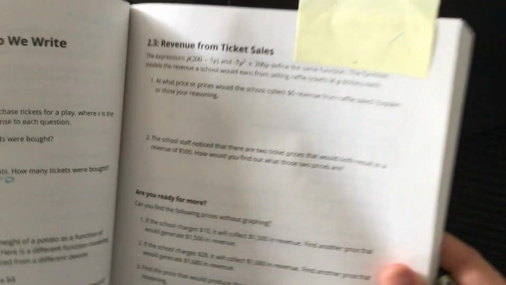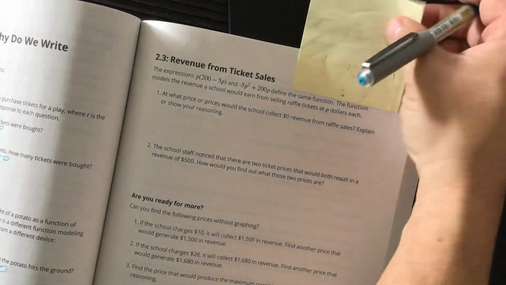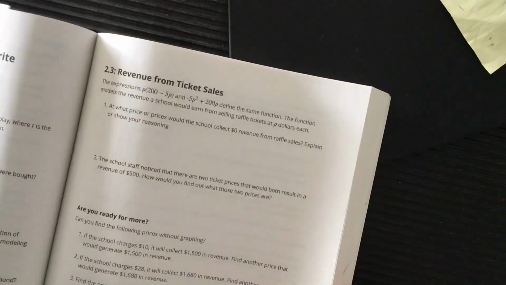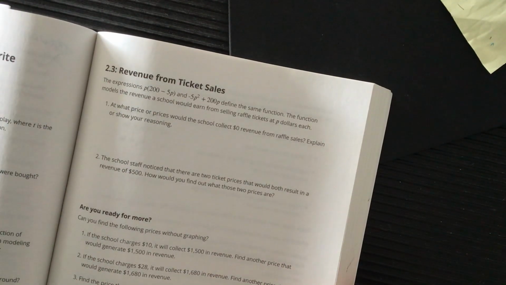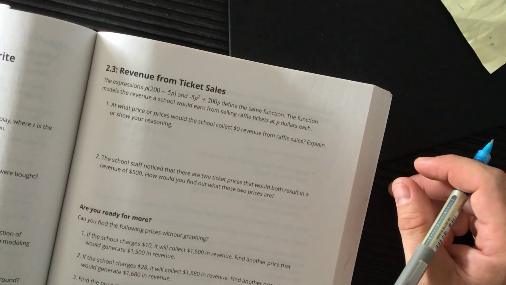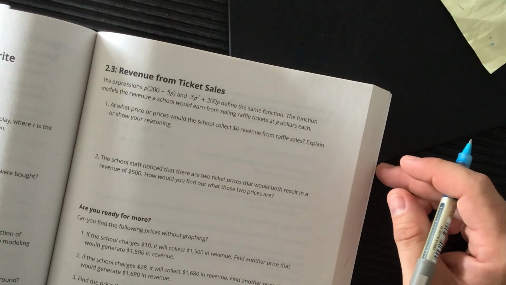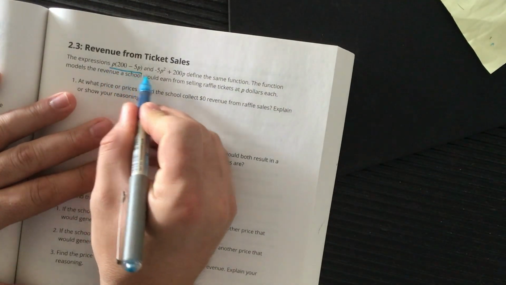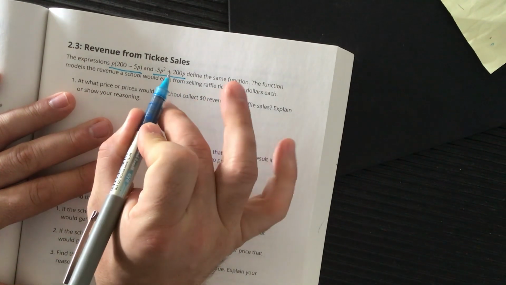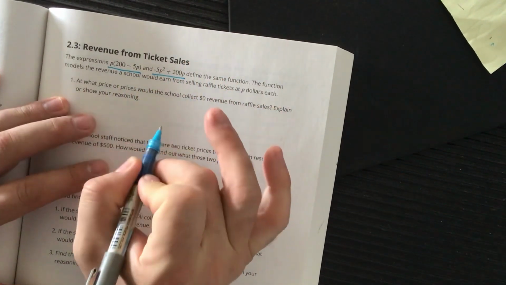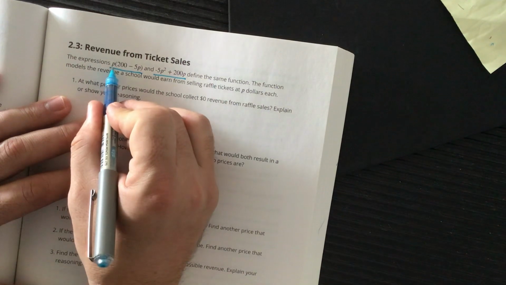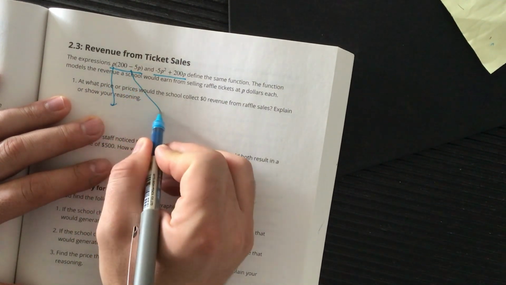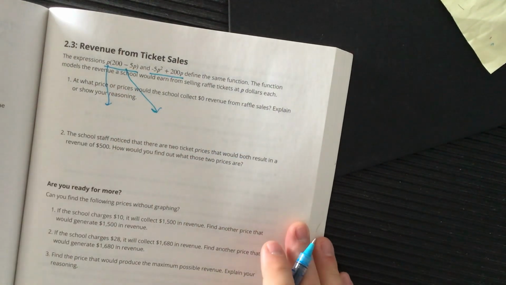Okay, question 3. Again, it gives you these expressions. At what price or prices would the school collect 0? 0 revenue. So again, standard, factored. If I want the revenue to be 0, that means one of these two things would have to be 0. So factored makes it quite a bit easier.